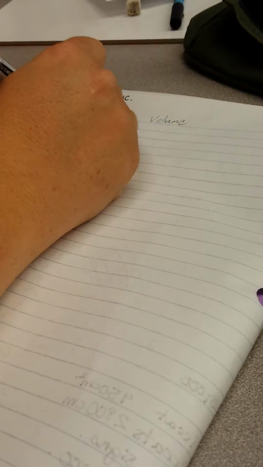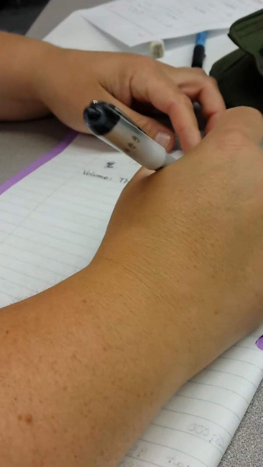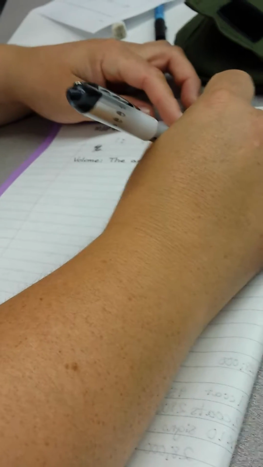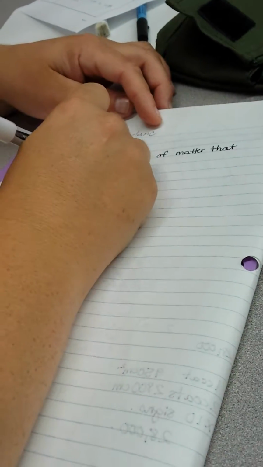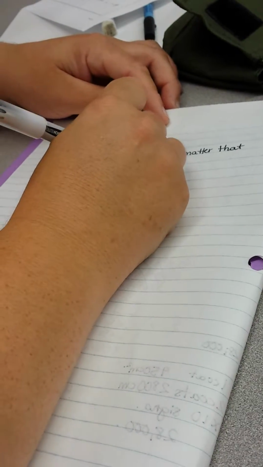Okay, so this is section 1.2 for volume. We'll do a definition. Volume is the amount of matter that fits inside a shape.